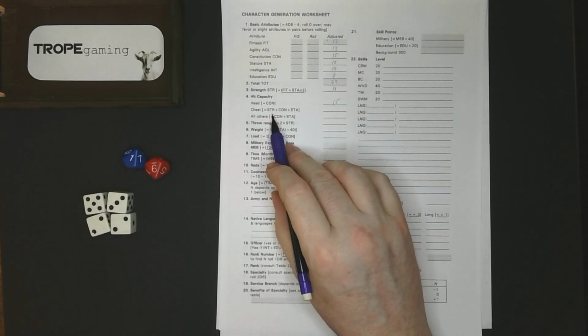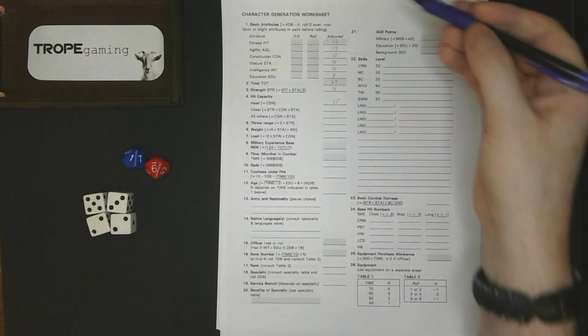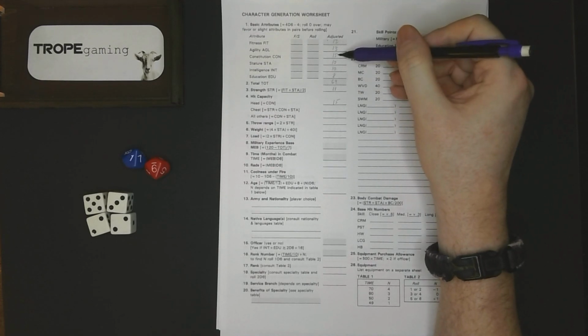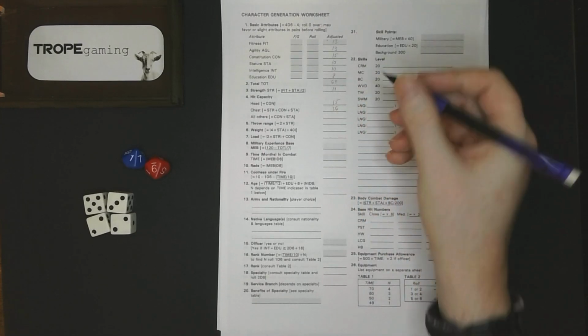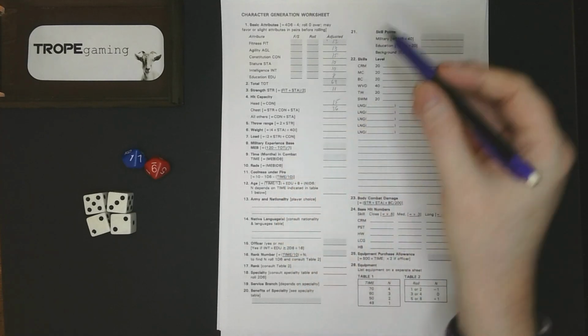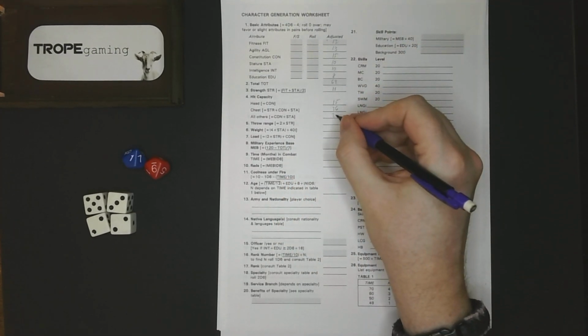Chest is equal to our strength plus our constitution plus our stature. So strength is 11, constitution is 15, that's 26, stature is 10, so that's 36. All other areas of the body have constitution plus stature, so 15 plus 10 is 25.